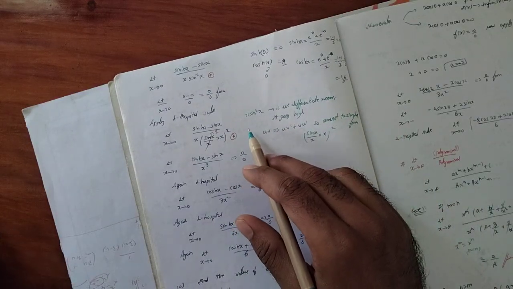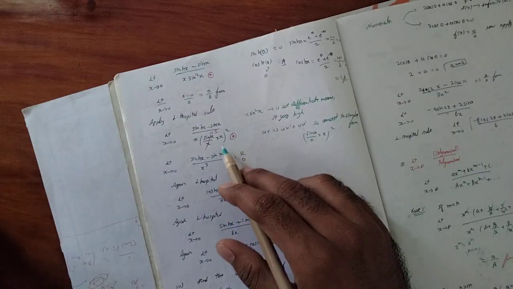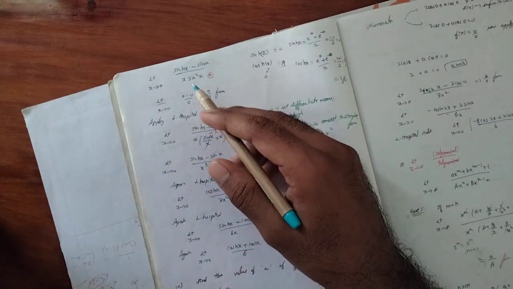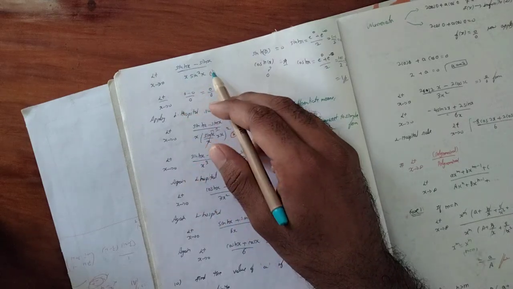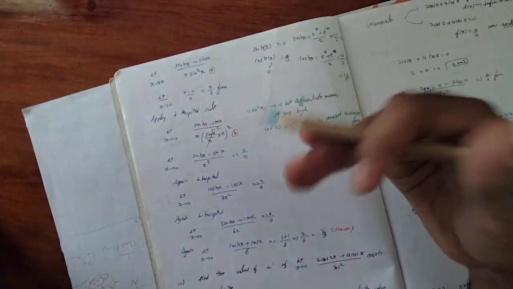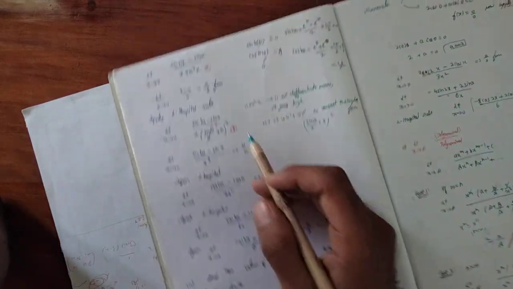So we can see here in the down format, when we apply the u by v formula, the v square will come. When we put x sin square x, this whole square means the proportion goes on increasing. So we don't need it like that. We just convert it into the normal rule.